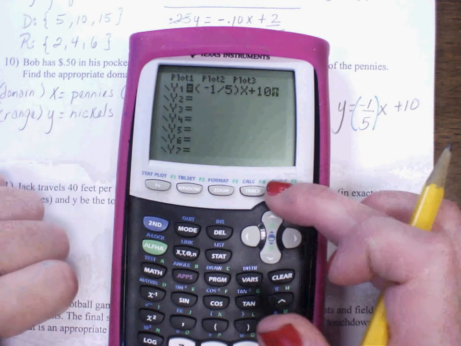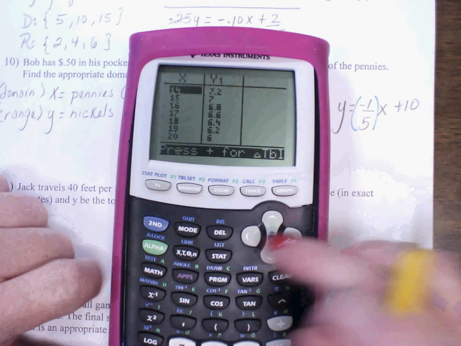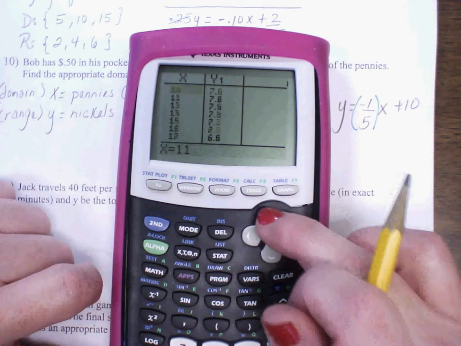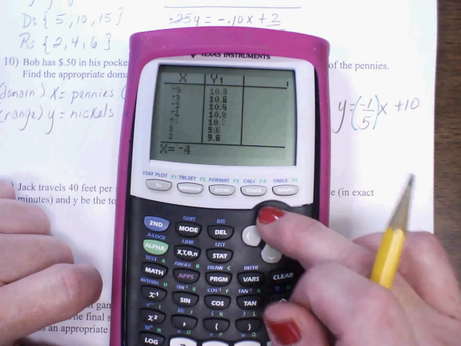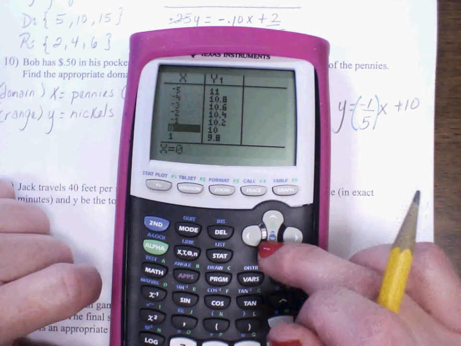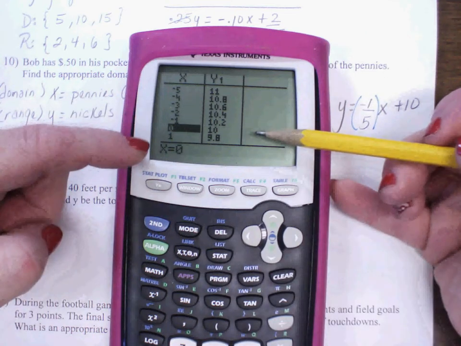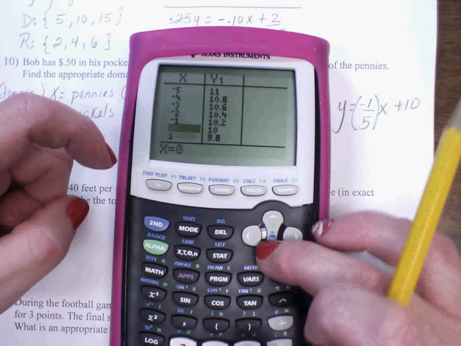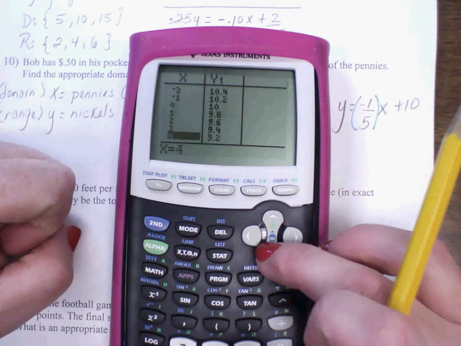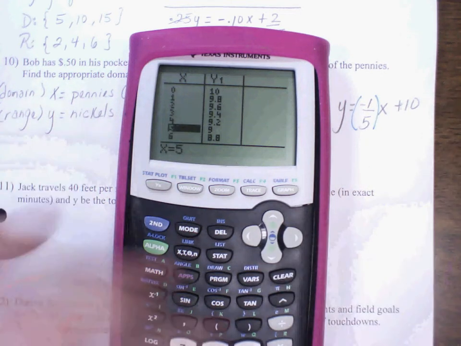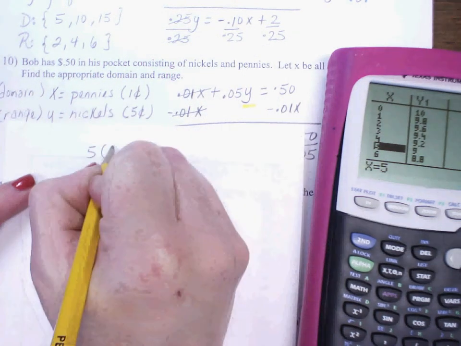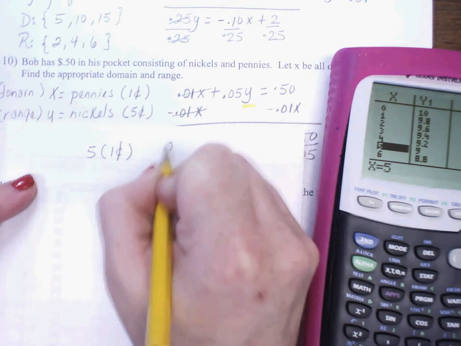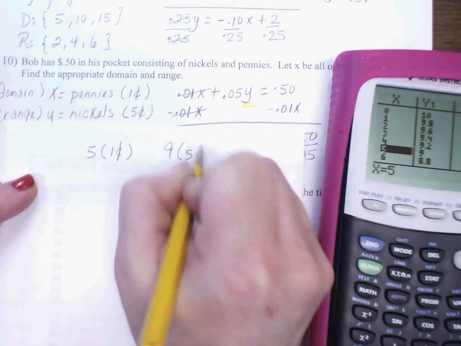All right, so second and table. Let's see. Uh-oh. I cannot have negative of anything, right? I cannot have 0 and 10, right? No 9.8, no 9.6. All right, there you go. What can I have? 5 pennies, 9 nickels.